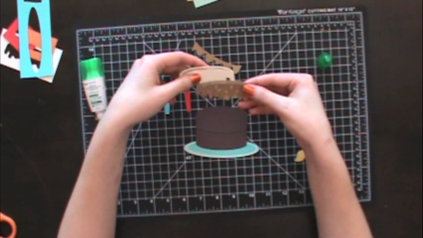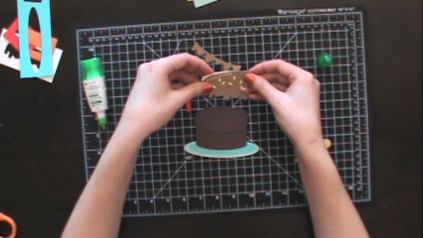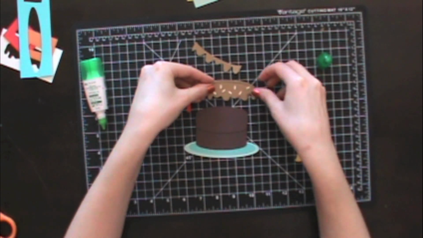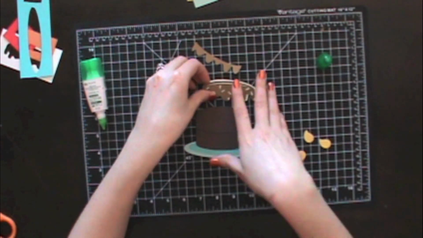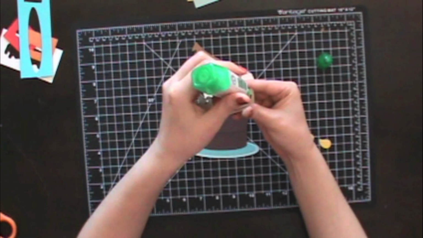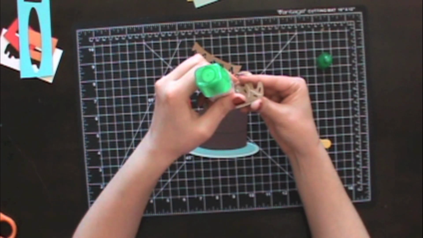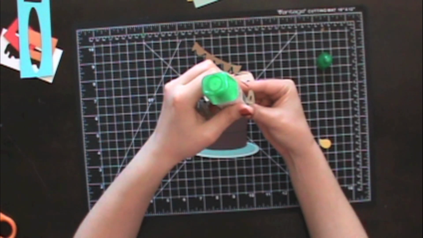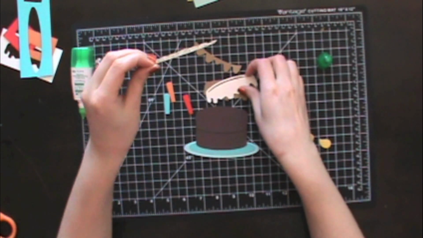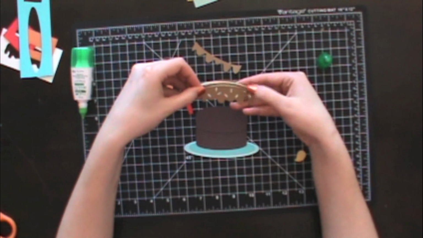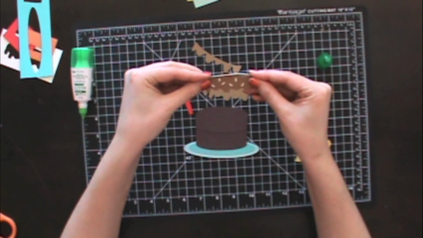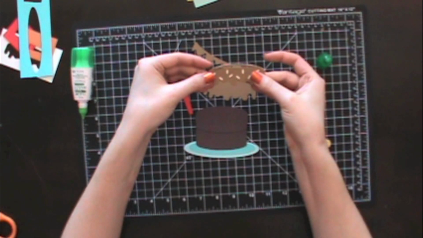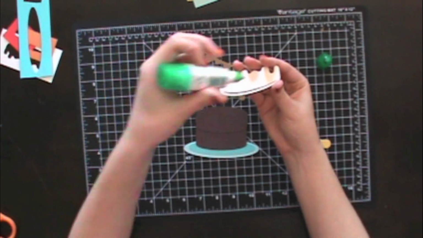So for this, the sprinkles show through, and the sprinkles are this white color. So I have these layers going like that. And again, I'll pinch these around the edges to make sure everything's lining up just right. And then do the next one.